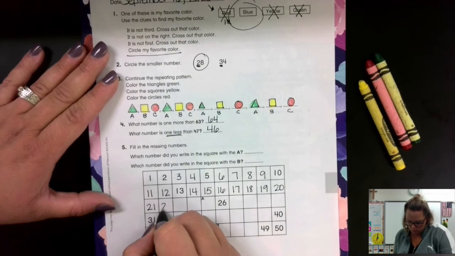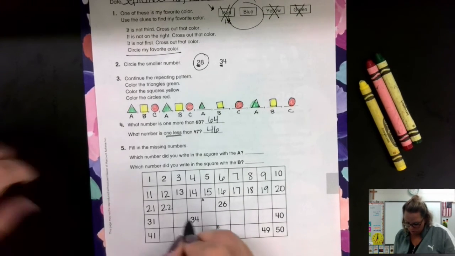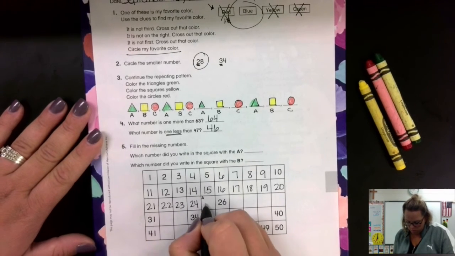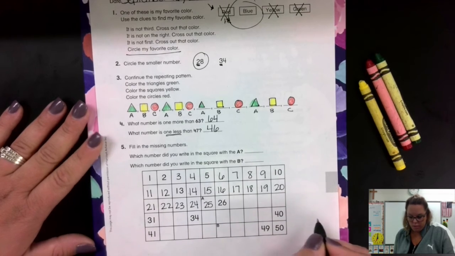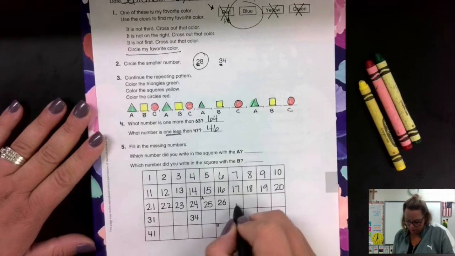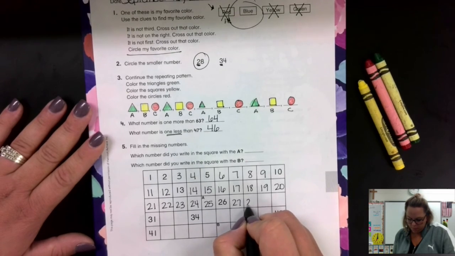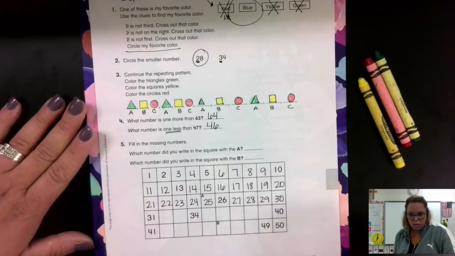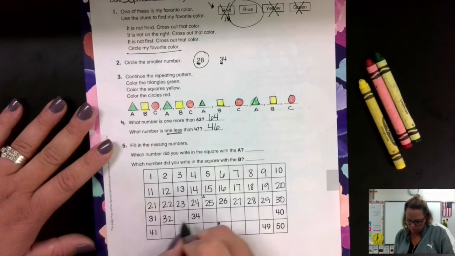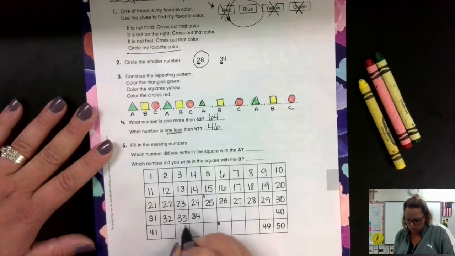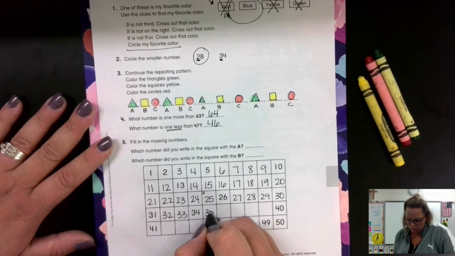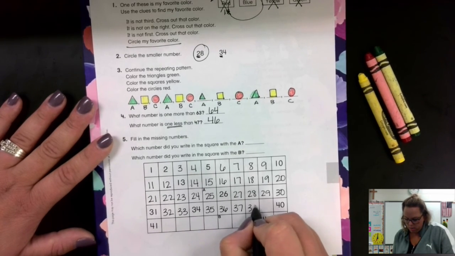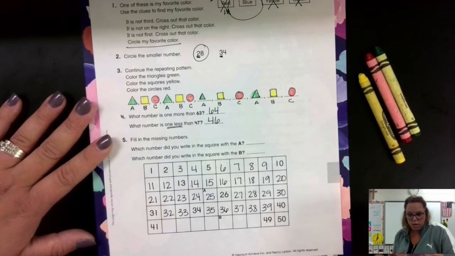21, 22, 23, 24, 25, 26 is already there, 27, 28, 29, 30, 31, 32, 33, 34, 35, 36, 37, 38, 39, 40.